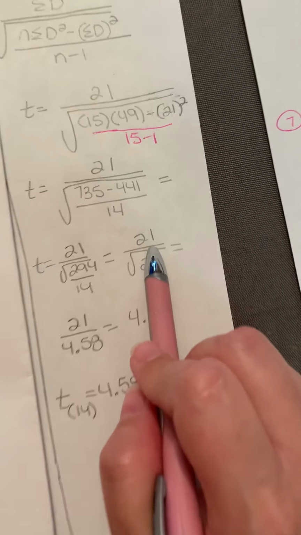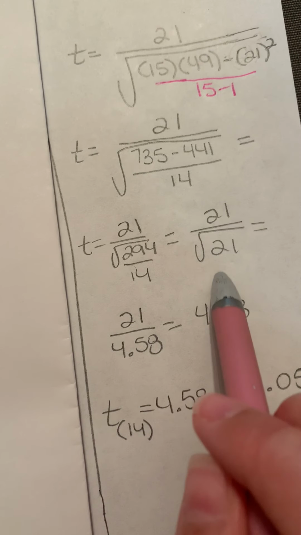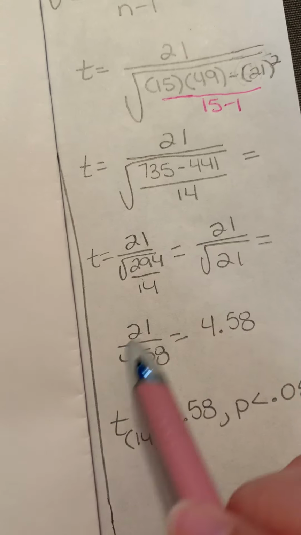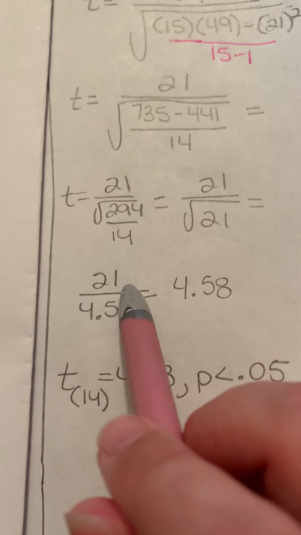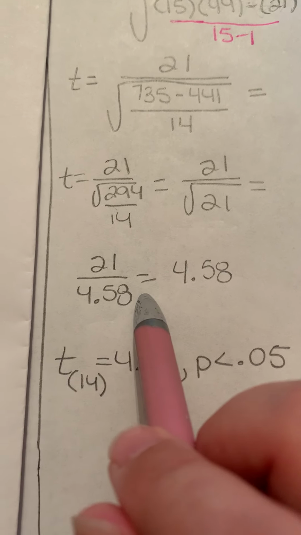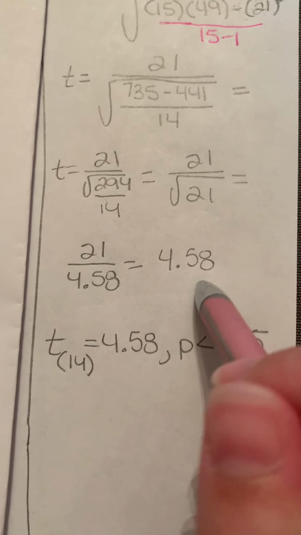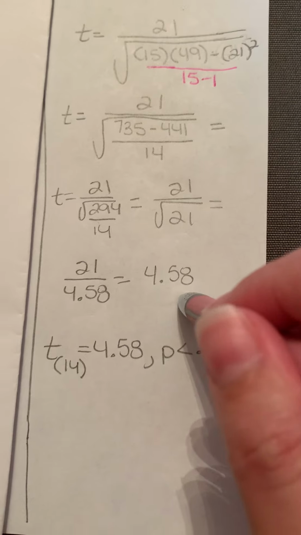So now we have 21 over the square root of 21. When you take the square root of 21, you get 4.58. So now we're left with 21 over 4.58, which actually equals 4.58. So this is our t value. This is our obtained value that we want to compare to the critical value.